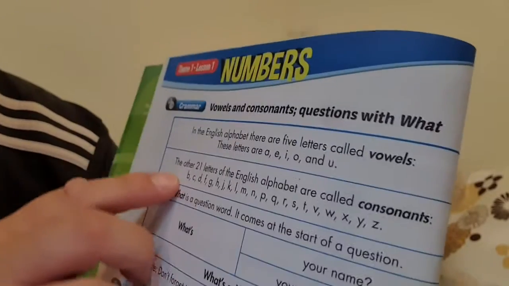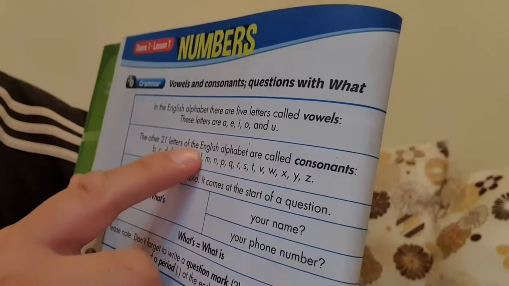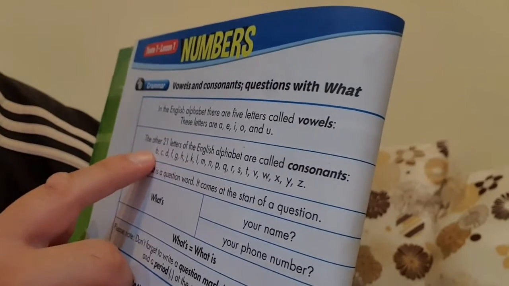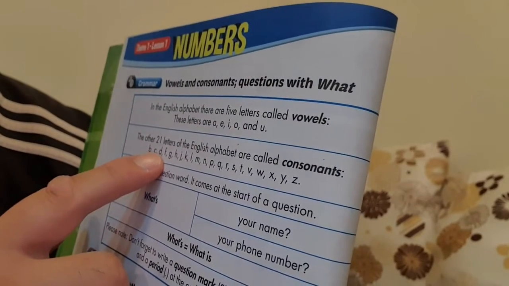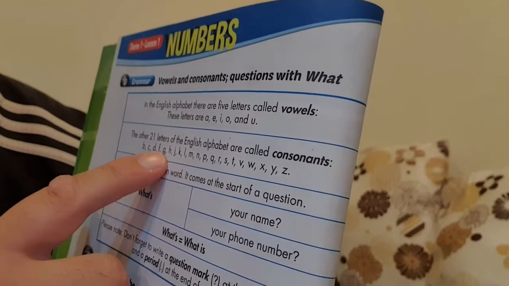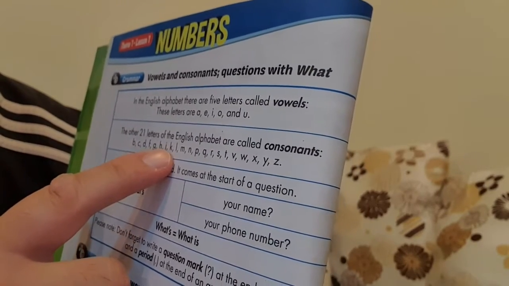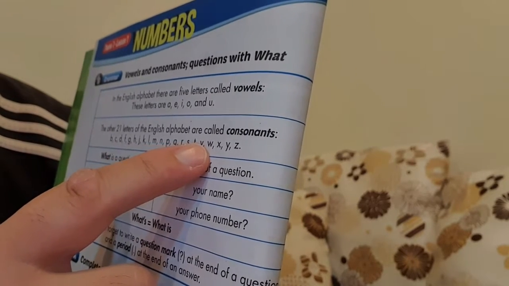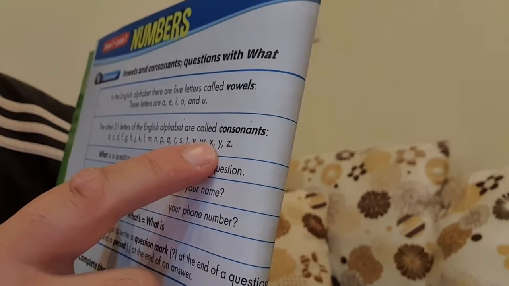Okay, and then the other 21 letters of the English alphabet are called consonants. So these consonants are B, C, D, F, G, H, J, K, L, M, N, P, excuse me, Q, R, S, T, V, W, X, Y, and Z. Okay?